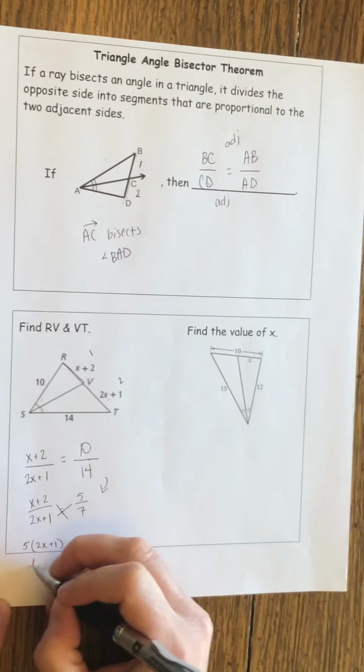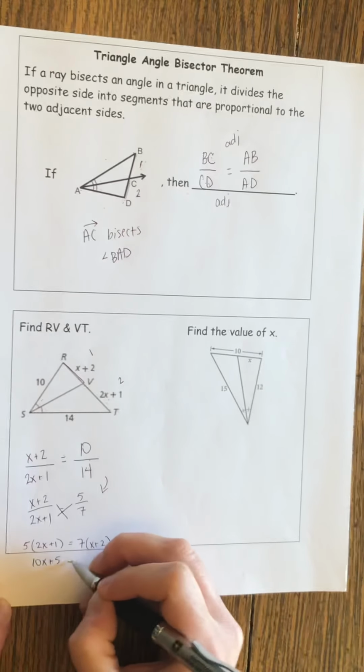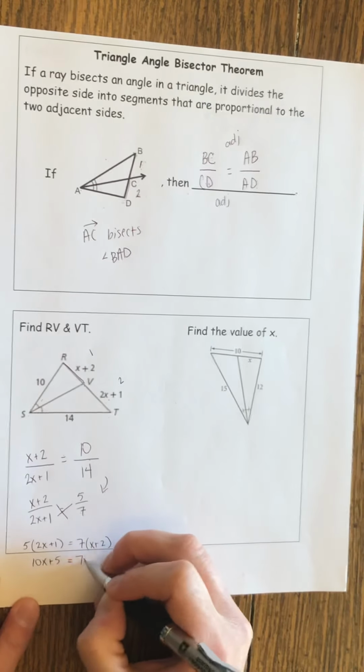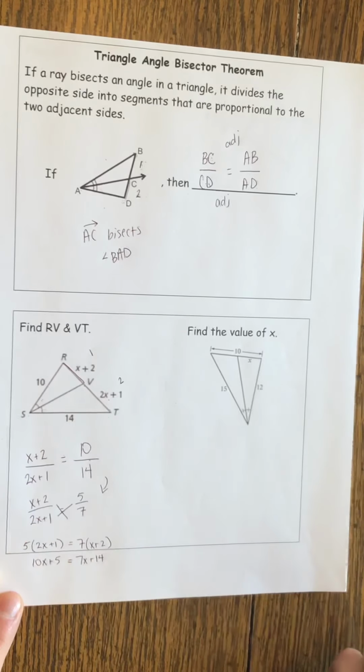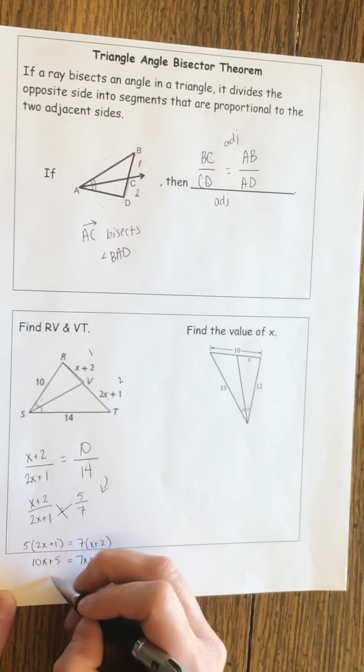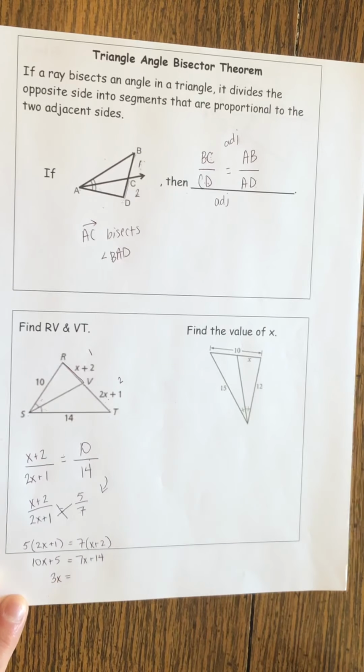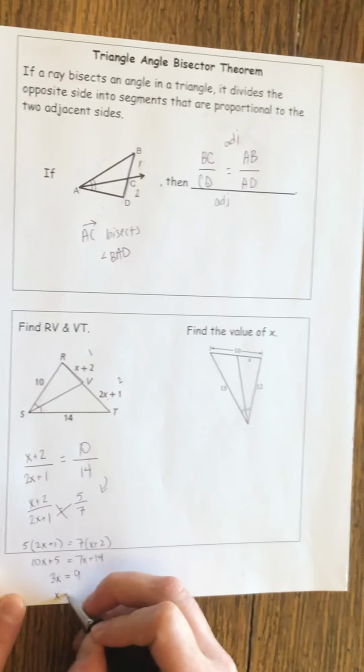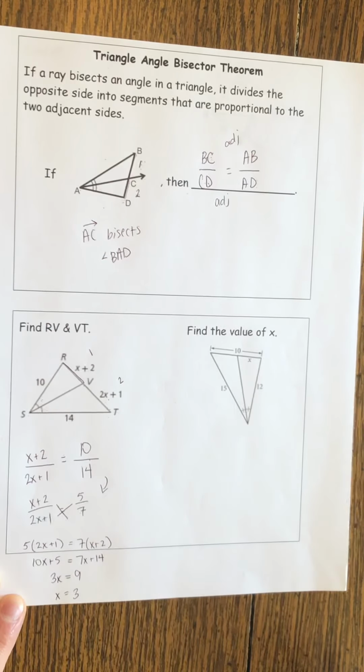So I have to distribute. If I subtract 7x from both sides, over here I'll get 3x. If I subtract 5 from both sides, I'll get 9. If I divide by 3, x has to be 3.